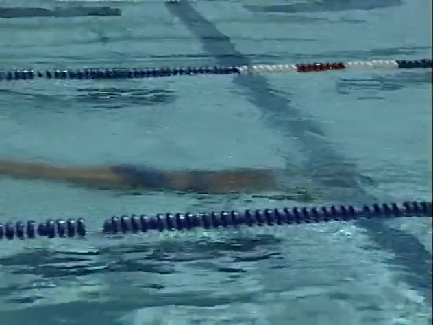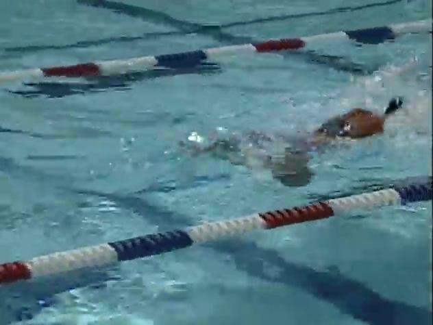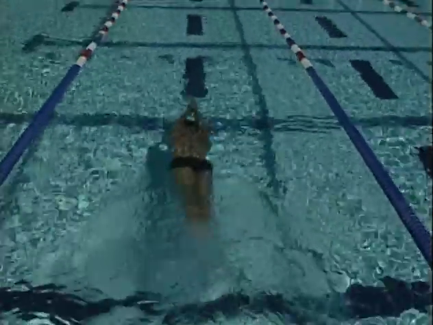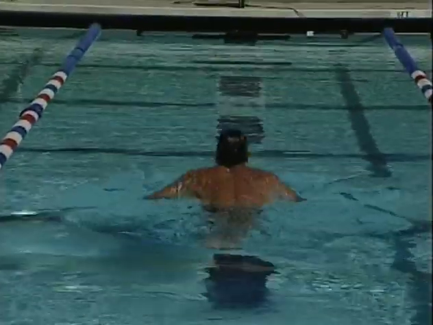The head must break the surface of the water by the widest part of the second pull. If the hands turn inward at the widest part of the second arm pull before the head breaks the surface, then it is a stroke violation.